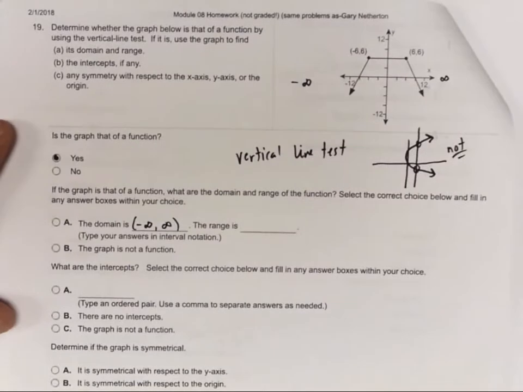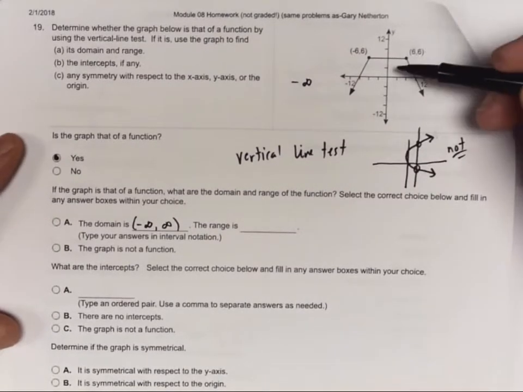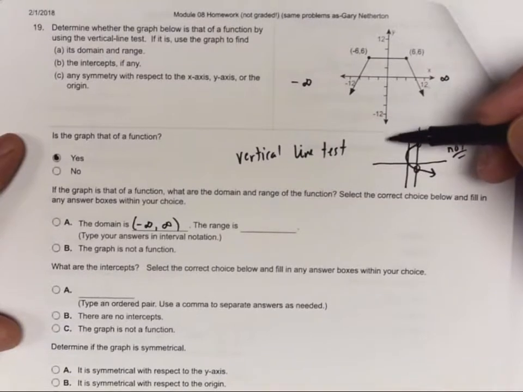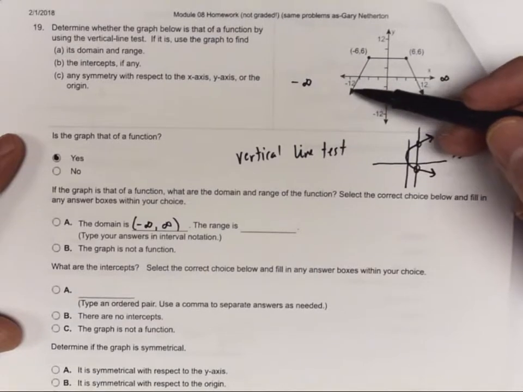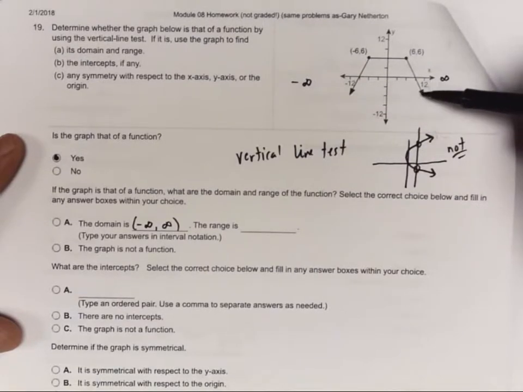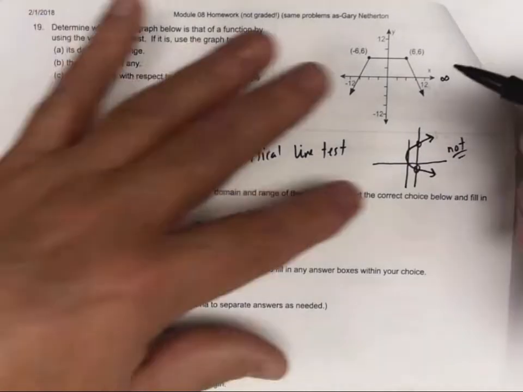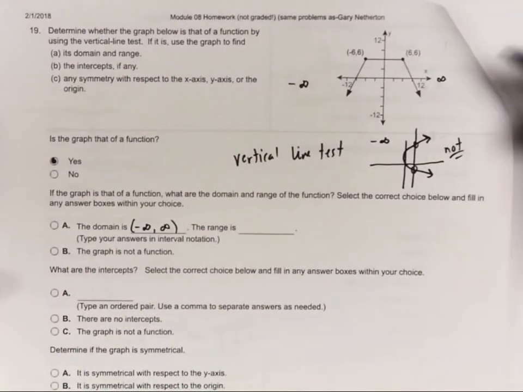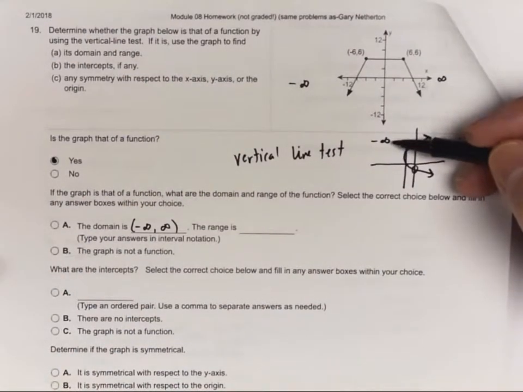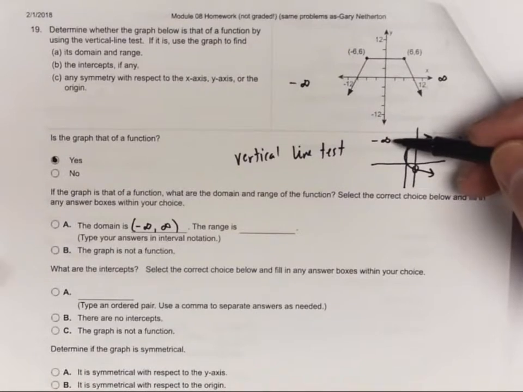Now the range are the possible values of y, so we look up and down. So we're going to first see how far down does this graph go. What's the smallest value of y for this graph? Now we look at it, once again, these lines are going down, and because of the arrows, they go on forever. So once again, it looks like the smallest value in the y direction is negative infinity.